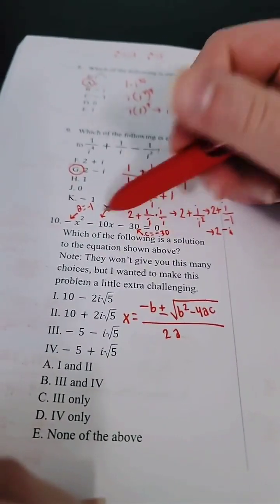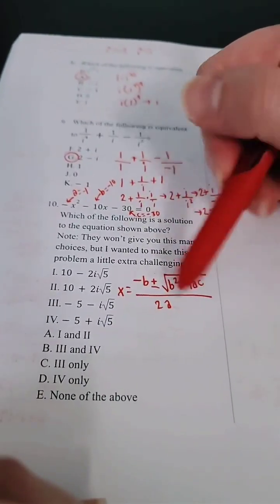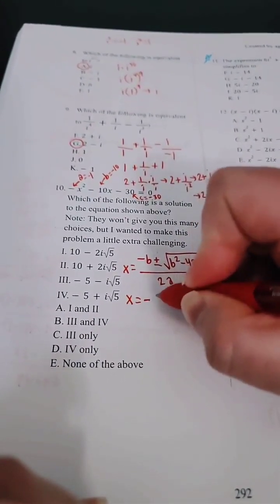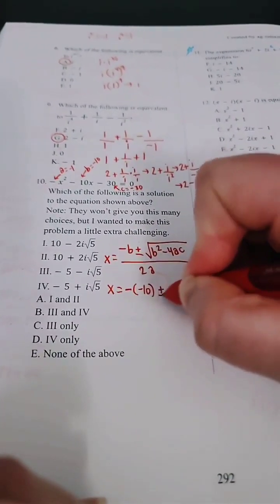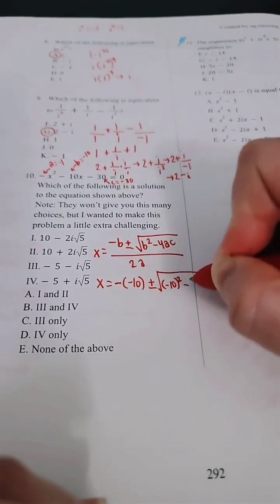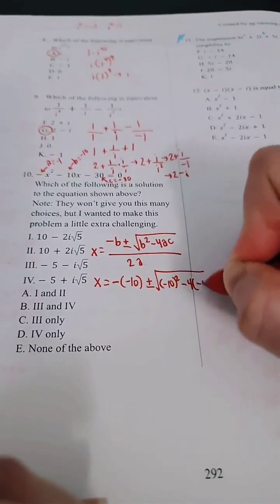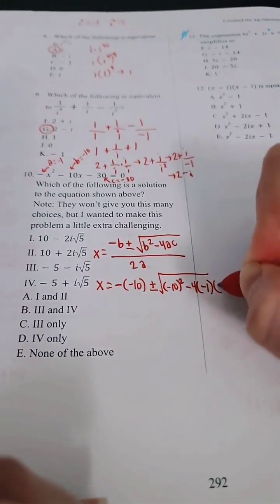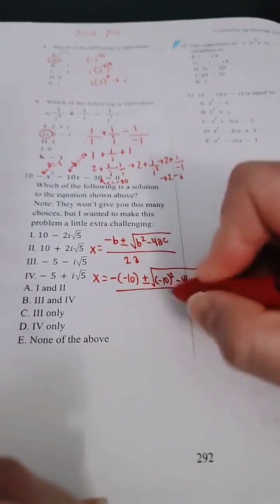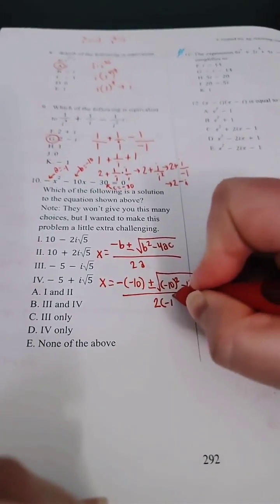Now all I have to do is plug these values in for a, b, and c into this formula. So that's what I'm going to do. I'm going to say this is equal to negative of negative 10 plus or minus the square root of negative 10 squared minus 4 times a, which is negative 1, times c, which is negative 30. All of this is under the square root, and all of that is going to be over 2 times a, which is negative 1.